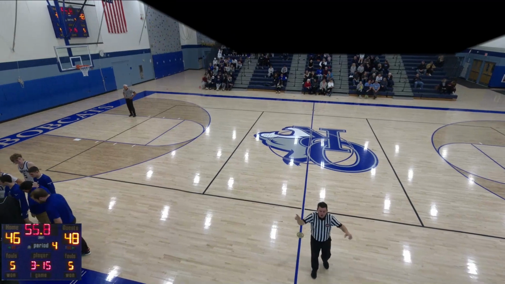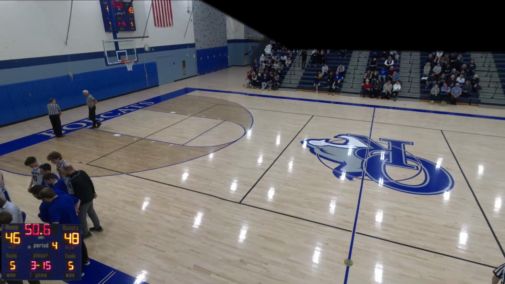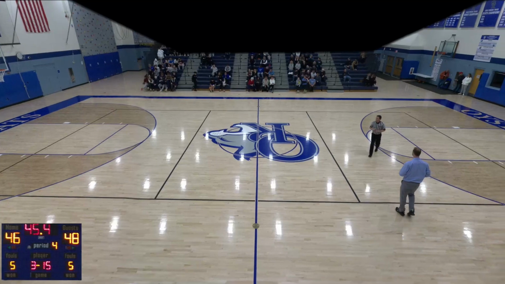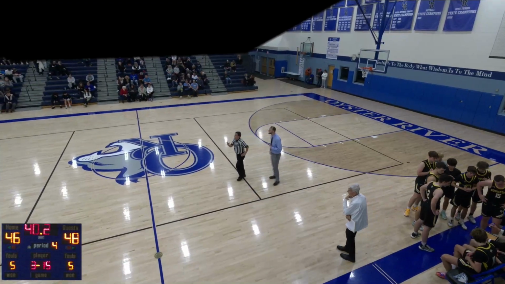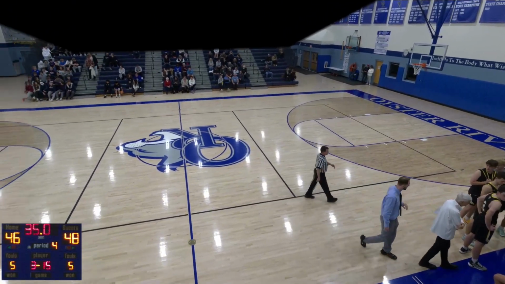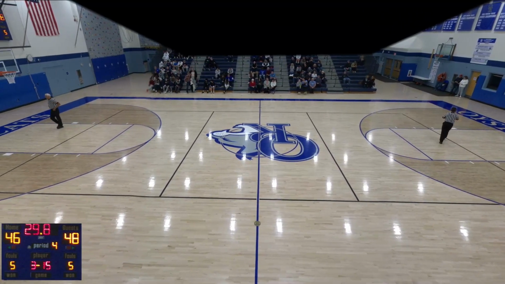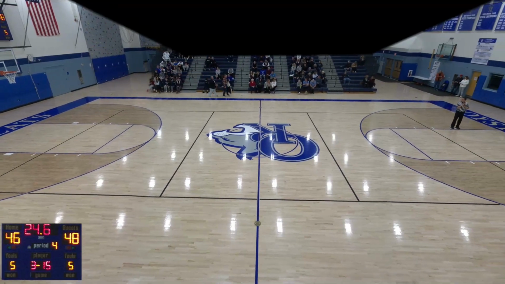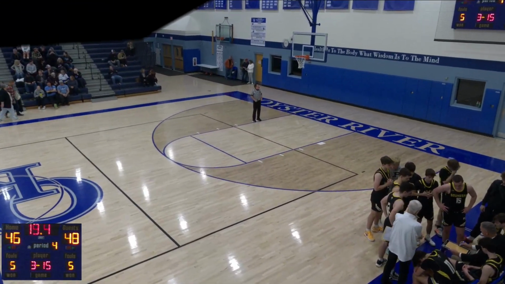Another timeout by Souhegan. Full timeout here for a minute. Much needed rest for both teams. Sabres have had nothing going on offense. I think it's greatly due to the press that Atkins has implemented. We very well could see some overtime here to start the season. We will see what happens.